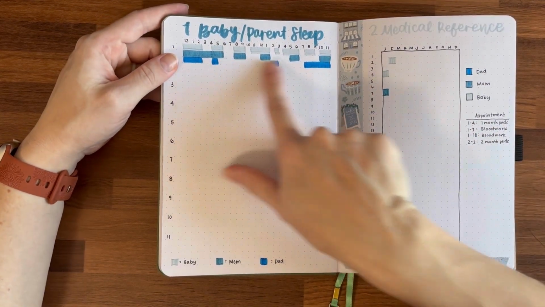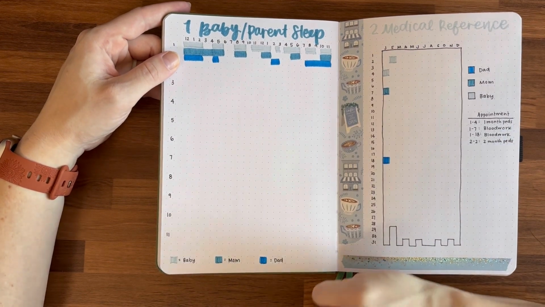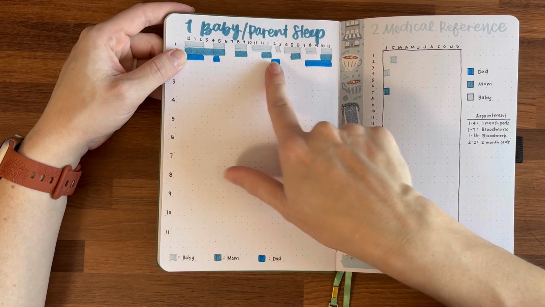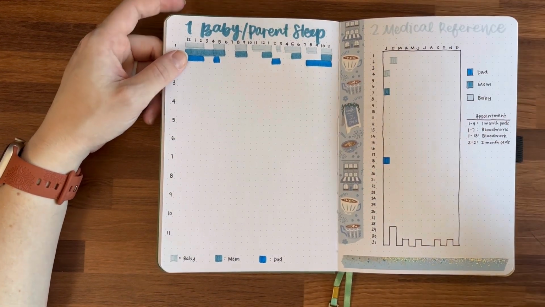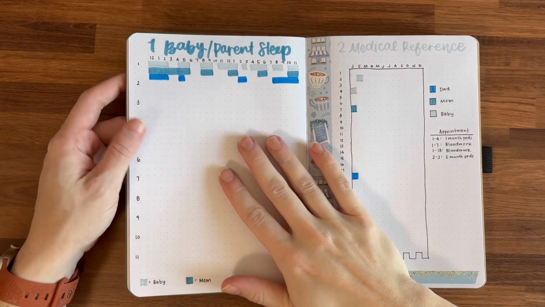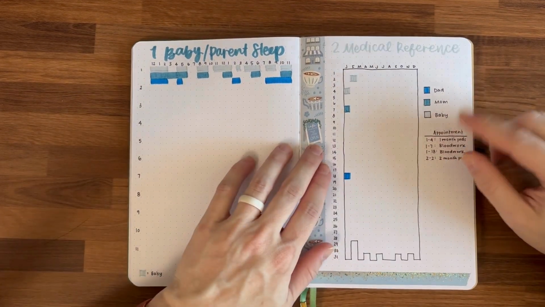Because you can see I'm sleeping during the day at times when baby is also sleeping. But he would be awake from 5 to 2 because he would be working. So that is an example of a sleep tracker. Number 2 is a medical reference page.